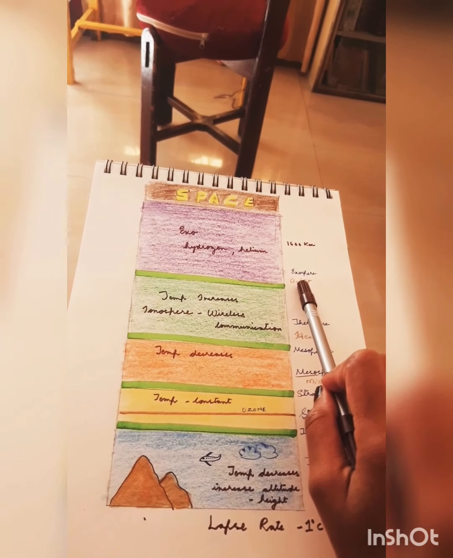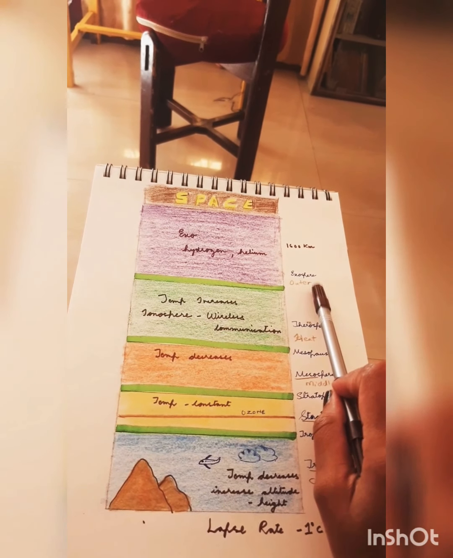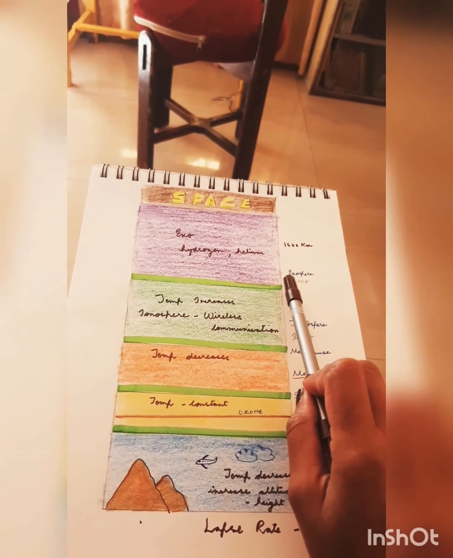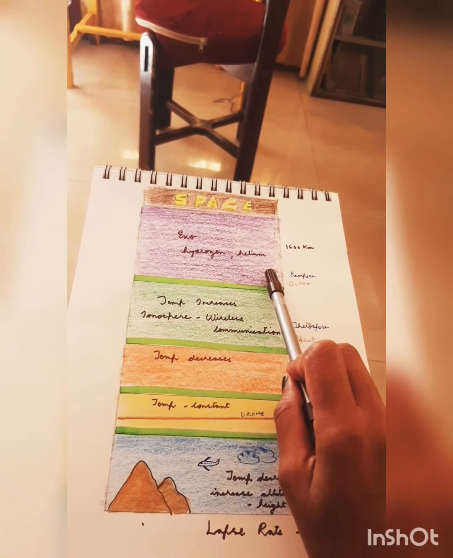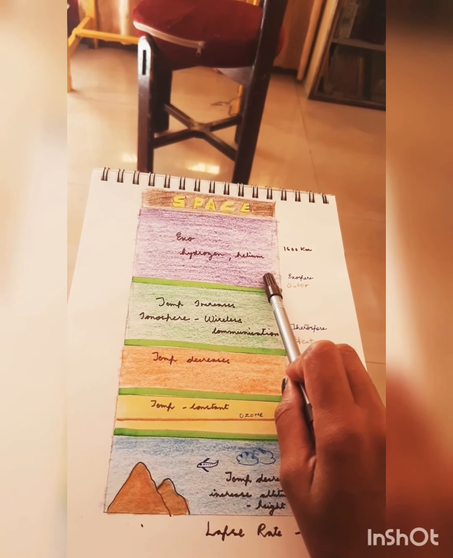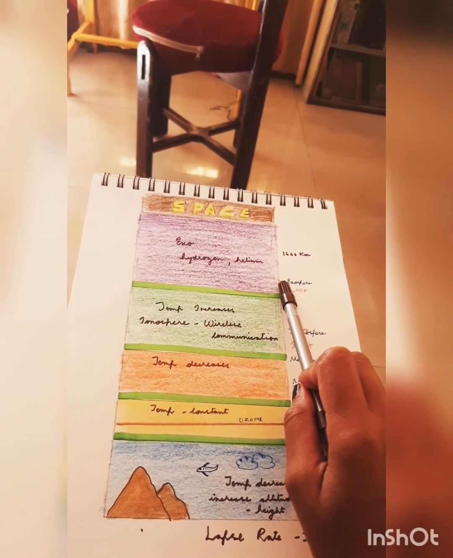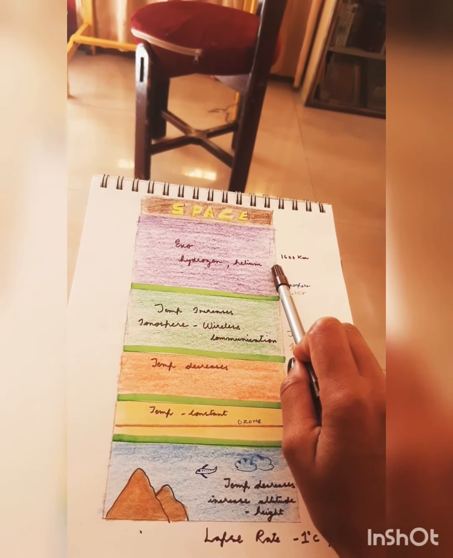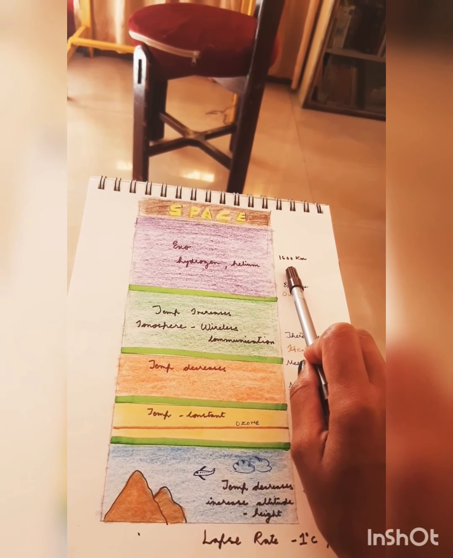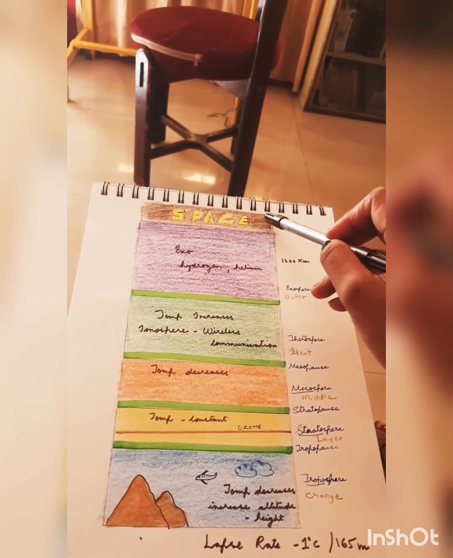The last layer is called the exosphere. Exo means outer. So this is the outermost layer of the atmosphere. The exosphere is extremely thin in density. It comprises very light gases like hydrogen and helium. But it is the most extensive layer of the atmosphere as it extends to around 1600 kilometers from the Earth. There is no exact boundary between the exosphere and the beginning of space.